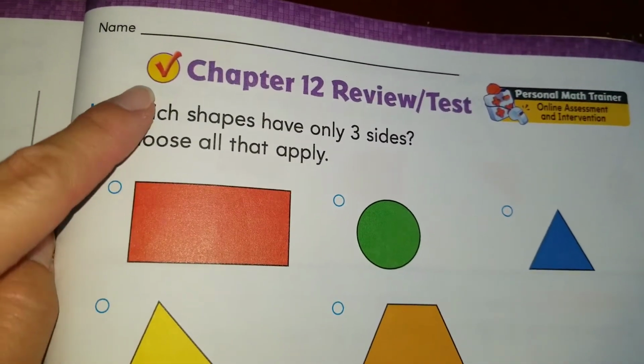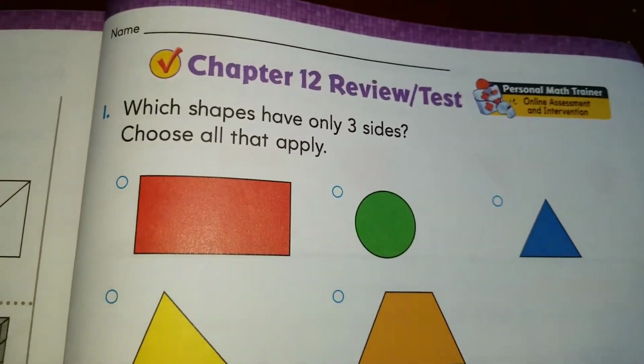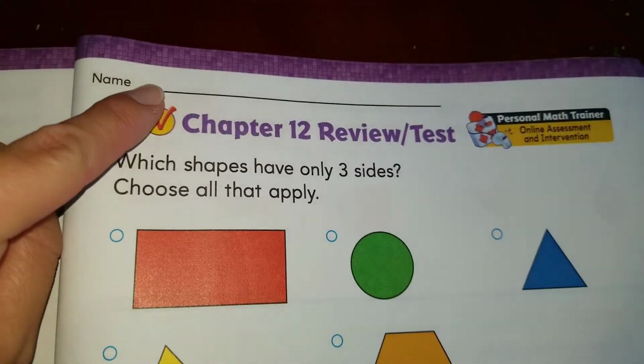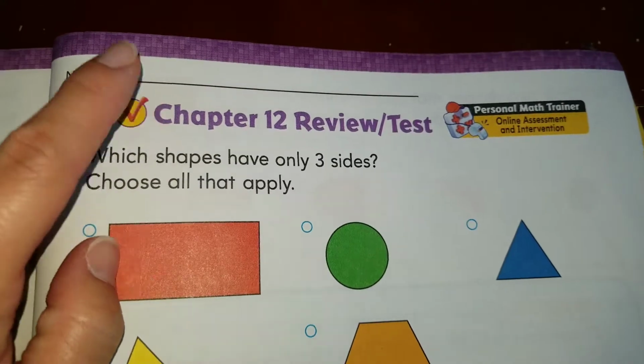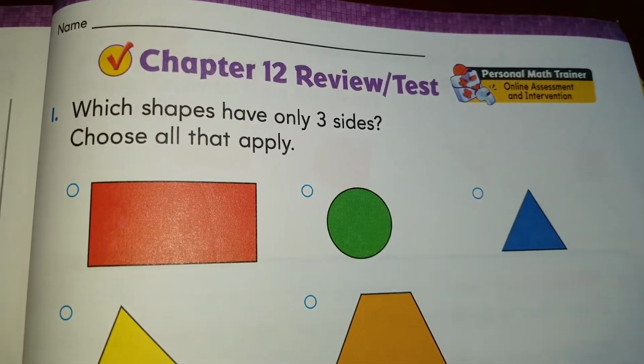Alright, so we're going to do once again the chapter 12 review test. Please do not forget, I need your name right here. Su nombre, por favor, acá arriba. No se olviden, mis niños, escriban su nombre.